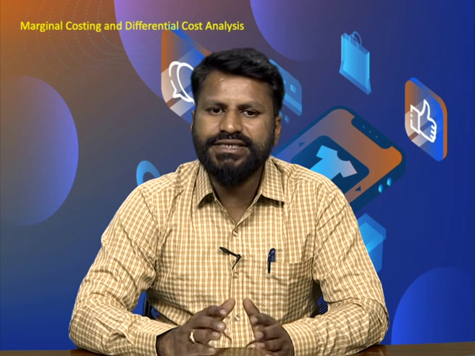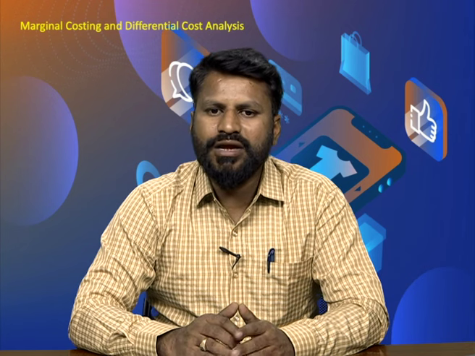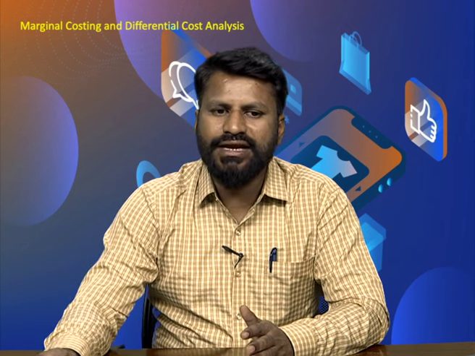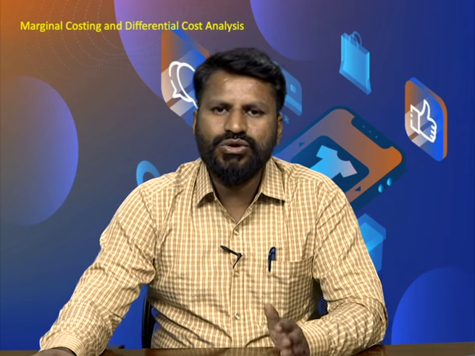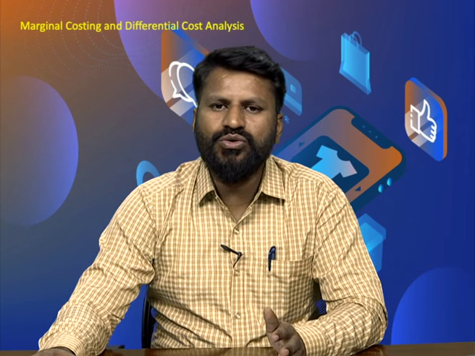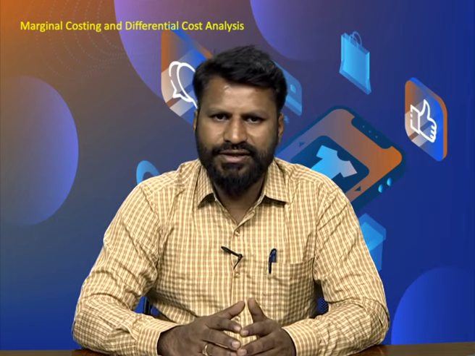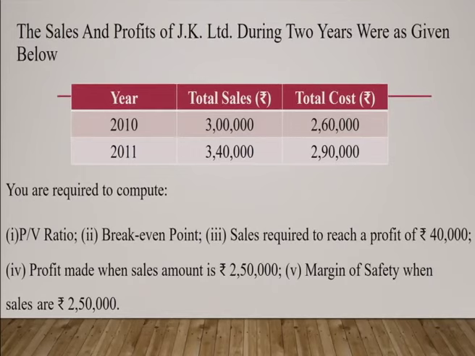When they give only sales and cost, we are not able to calculate all these things. So here, first we have to identify the profit. How are we going to identify that? Simply, the sales we already know, and the cost of sales we also know. Sales minus cost of sales is the profit. For each year we have to calculate the profit.